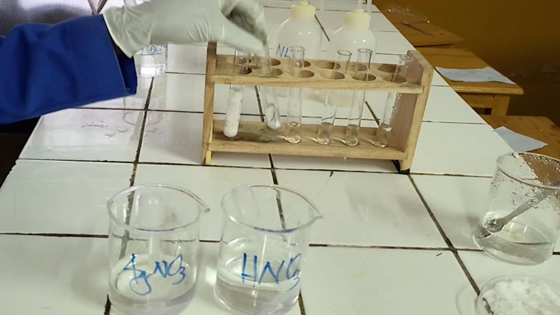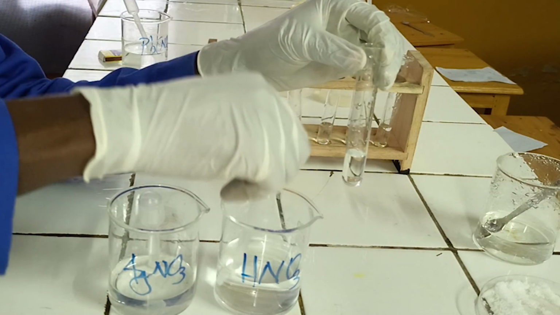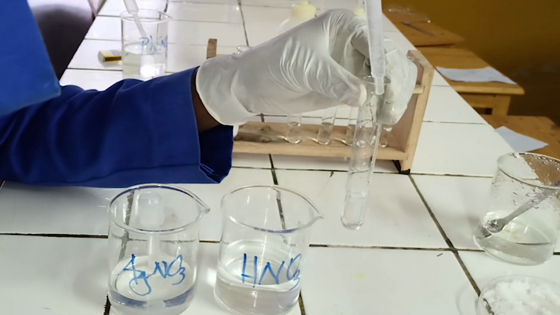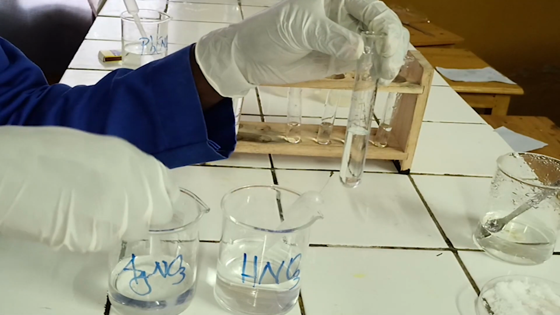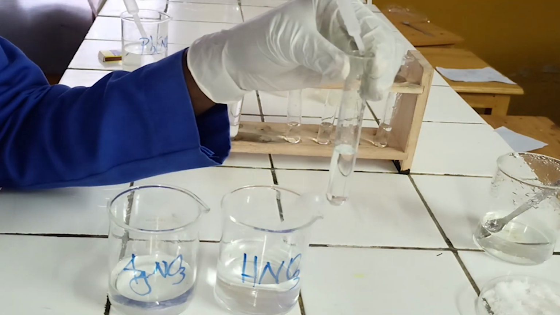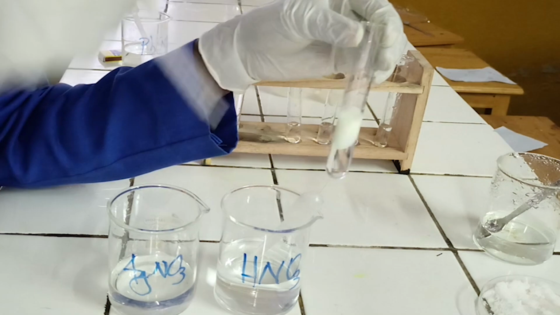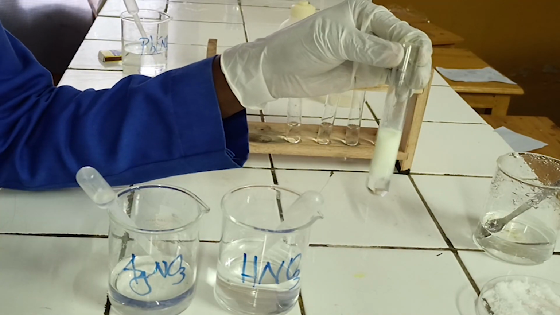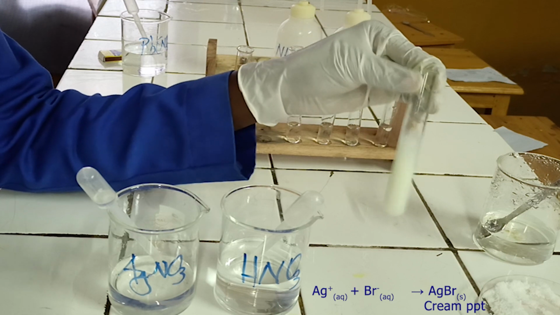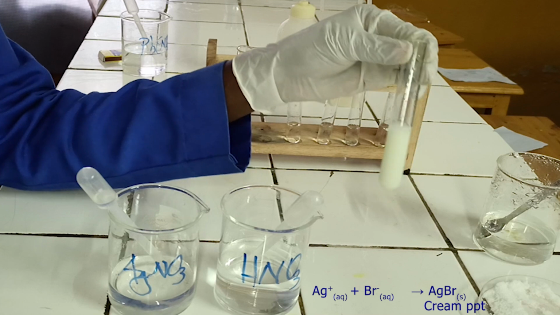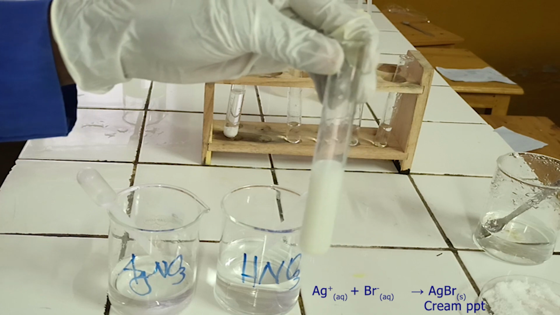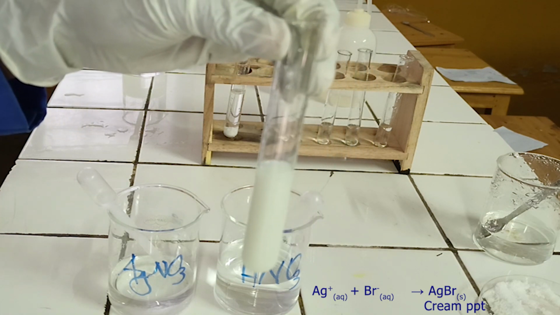To the second test tube, add diluted nitric acid followed by silver nitrate solution. As you see, silver nitrate solution reacts with bromide ion to form a cream precipitate. The cream precipitate formed is insoluble in diluted nitric acid. Below, there is the ionic equation for this reaction.